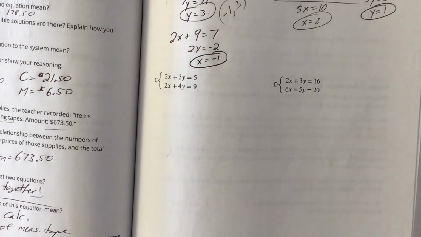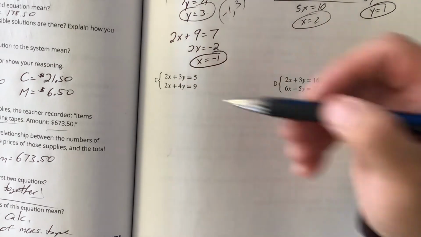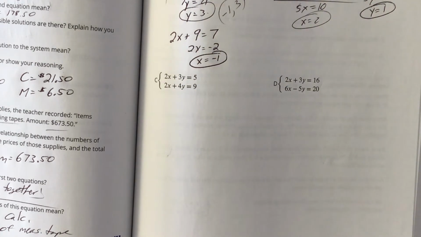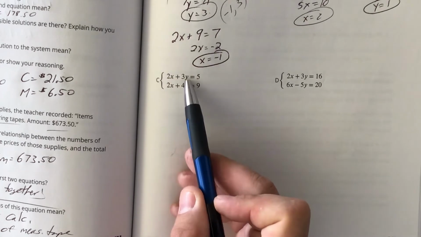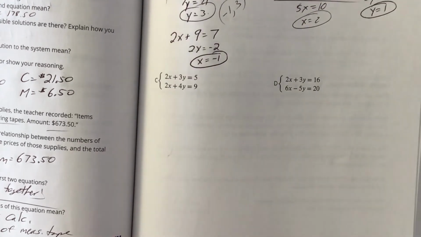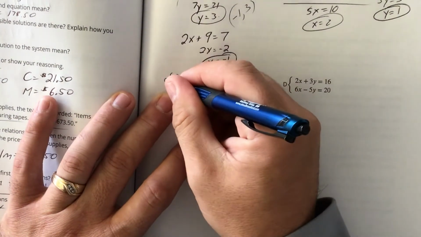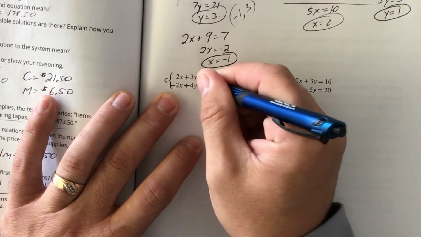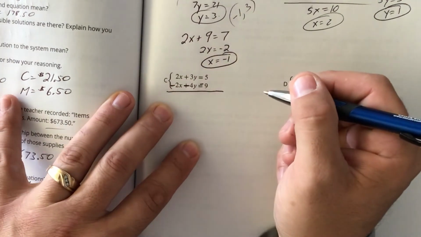Next one. Ooh, tough one now. I can't just add them, I have to do a little work here. If I add, I'd get 4x and 7y. I want to eliminate one of the variables. So what do I have to do? Subtract, or change their sign. Change the signs on one of them and add again. I prefer that. If you like subtraction, it's 2x minus 2x, 3y minus 4y, 5 minus 9. But you're going to get negatives either way. So I'm changing all of them to a negative and I'm going to add them together.